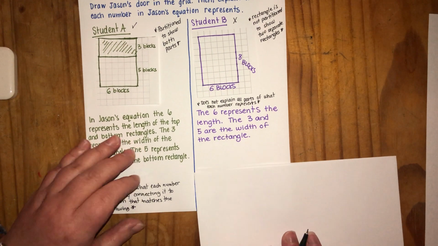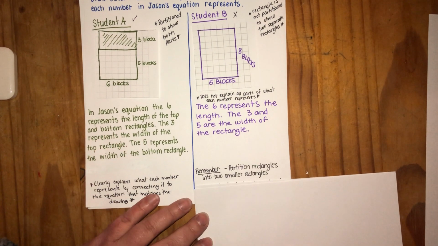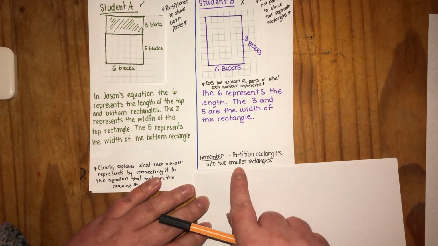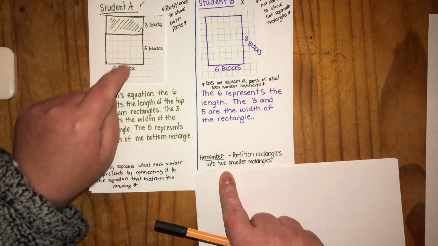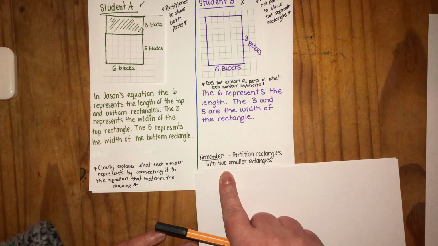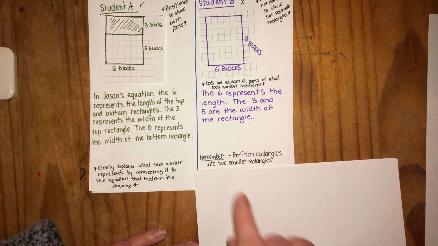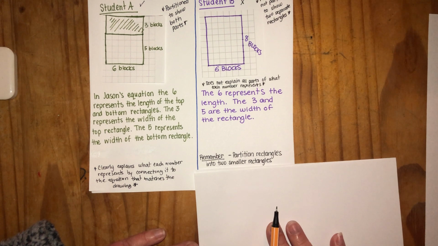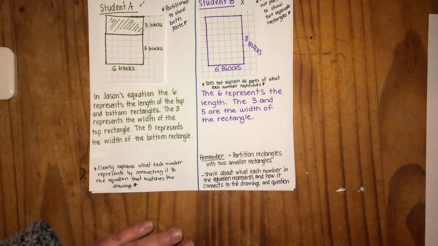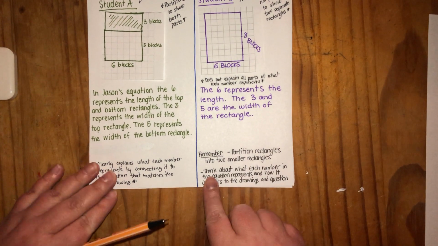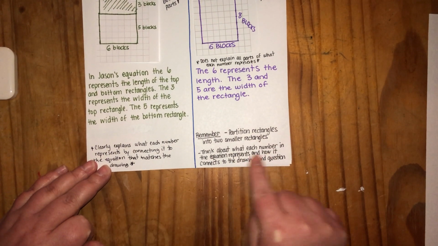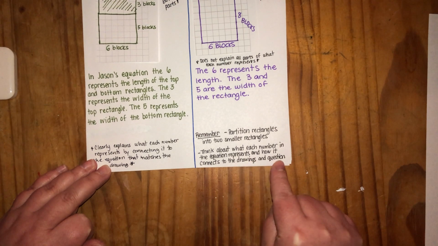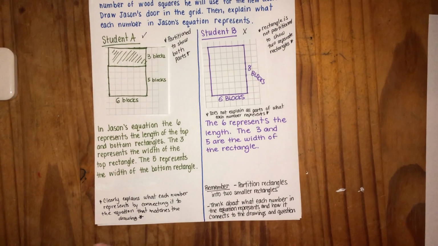Right, one thing that we want to remember is to partition rectangles into two smaller rectangles like student A did. What's another thing that we want to remember? Say it out loud. Right. We want to think about what each number in the equation represents and how it connects to the drawings and the question. Great job.